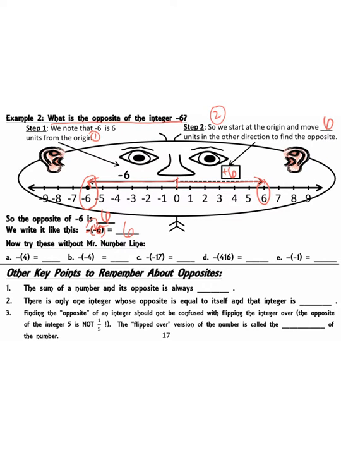Now I want you to try A through E without using Mr. Numberline. Pause the video. When you're ready, press play again and check your answers. Go ahead and check your answers.